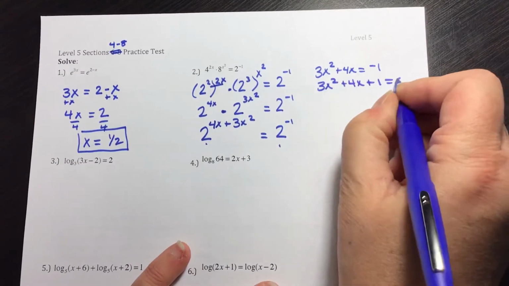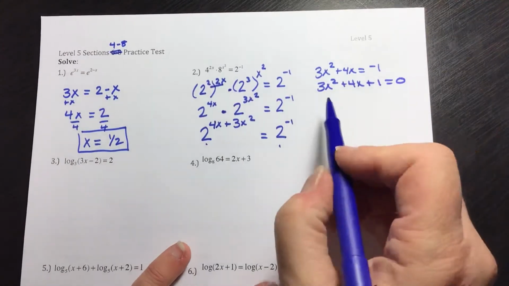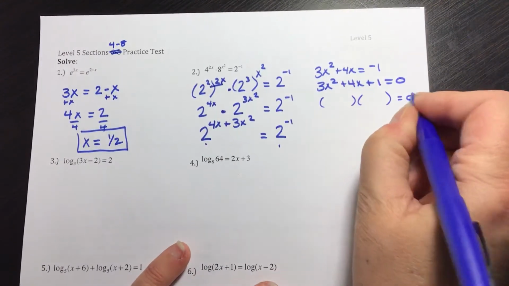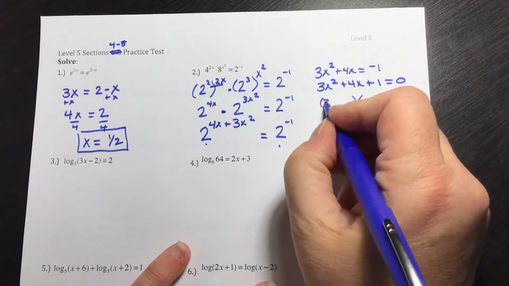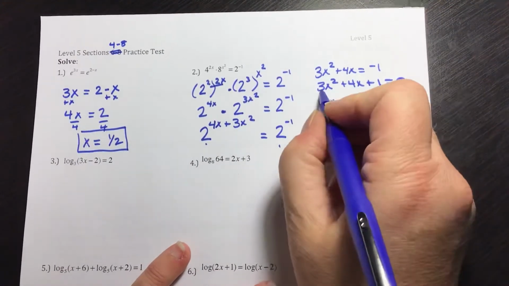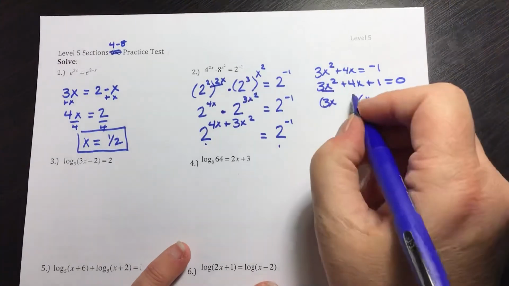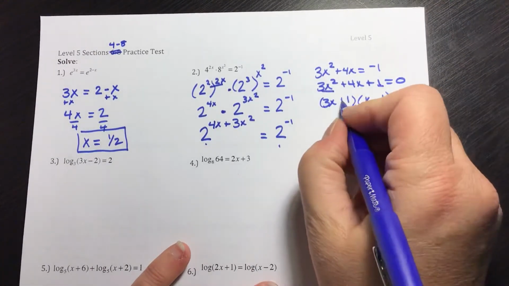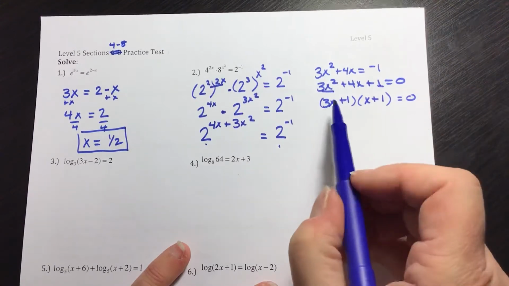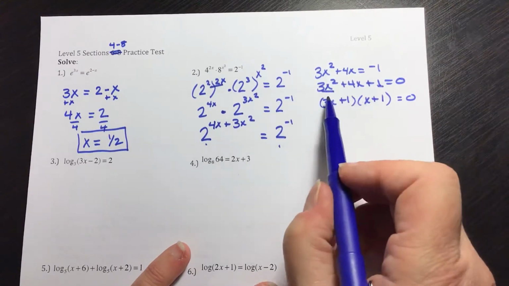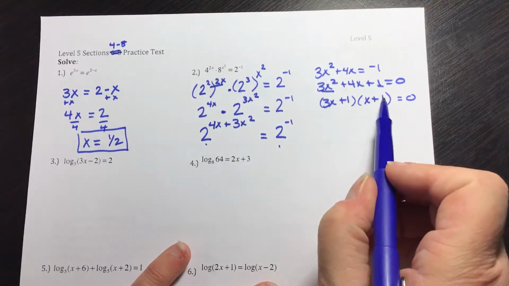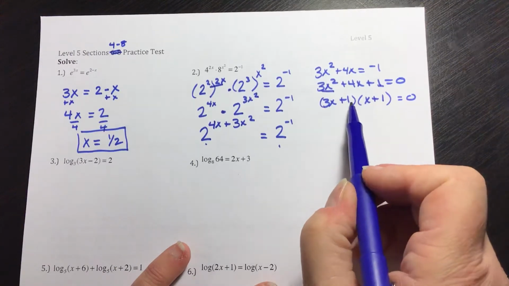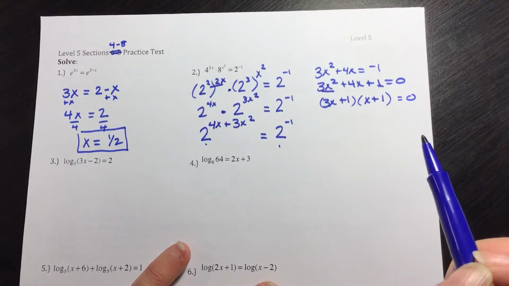3x squared plus 4x plus 1 is 0. Now I can factor this, thankfully, and I can have 3x times x equals 3x squared, and 1 times 1 is 1. These are all positives, and if I just check that middle term, 3x times 1 is 3x, and 1 times x is 1x. 1x plus 3x is 4x.